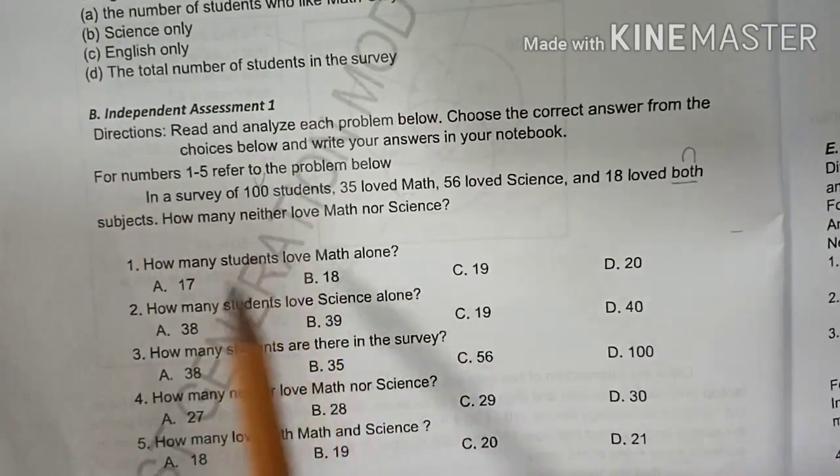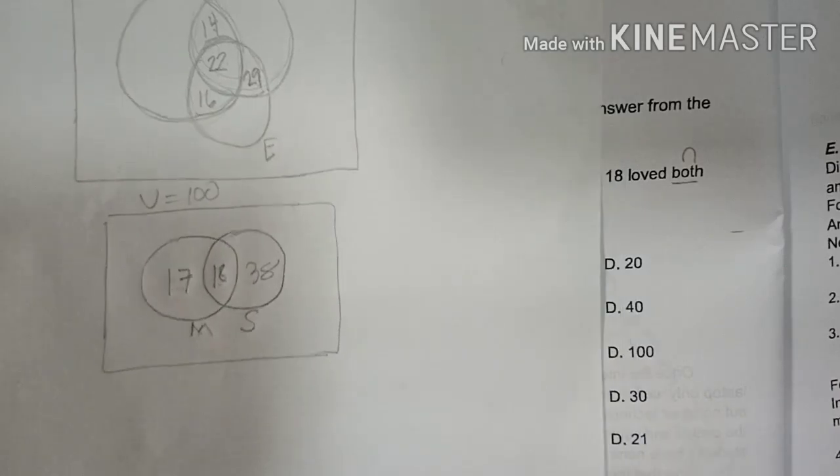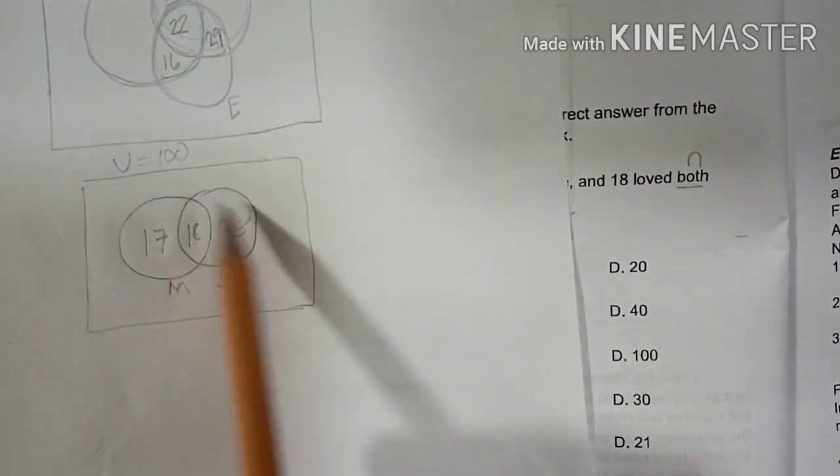Let's answer the question, and we will base our answer from our Venn diagram here. But before that, let's check whether if we add all of this, it equates to 100.